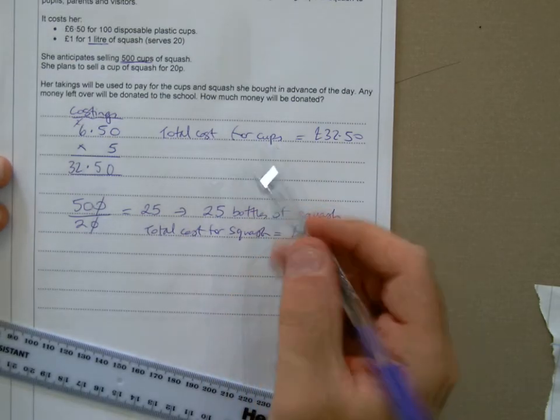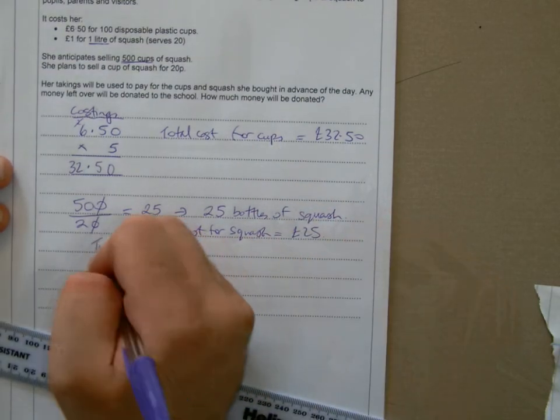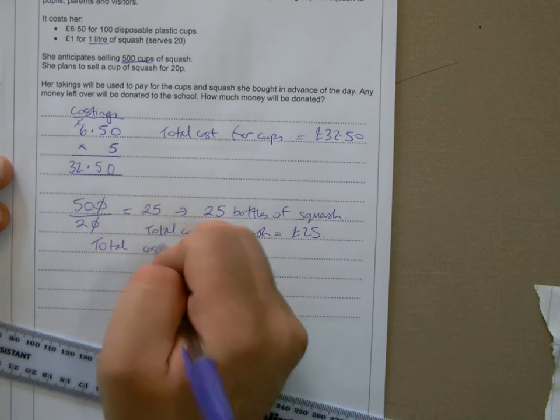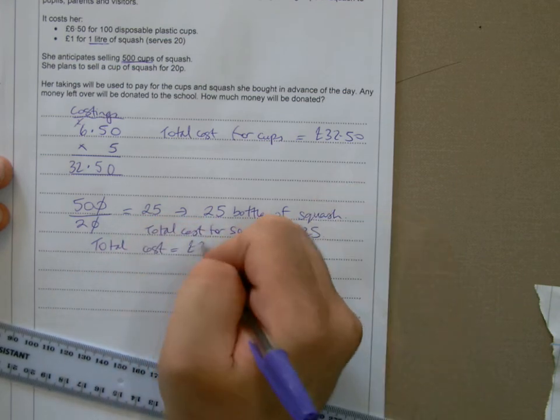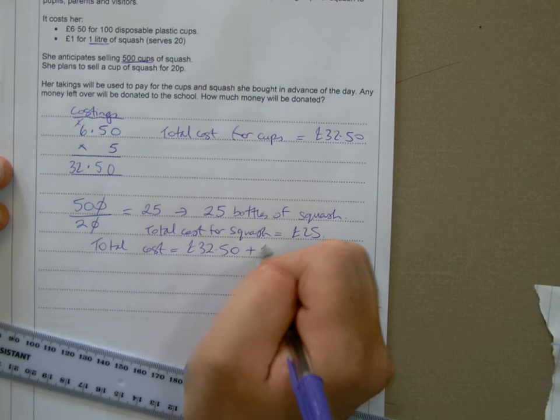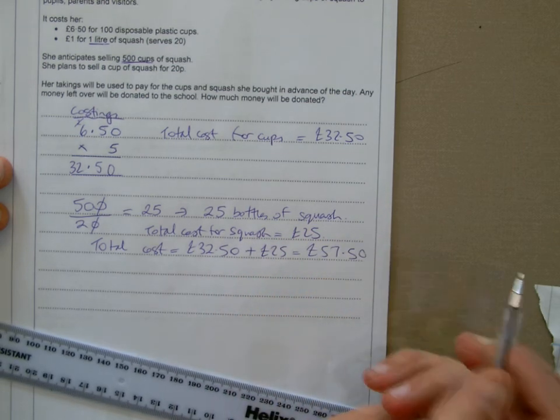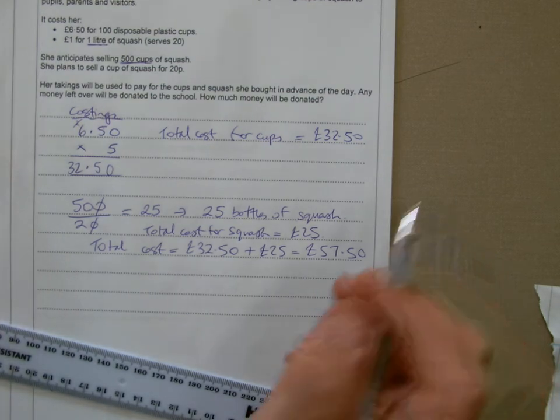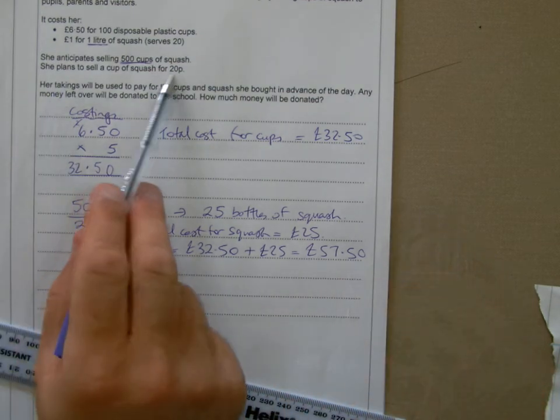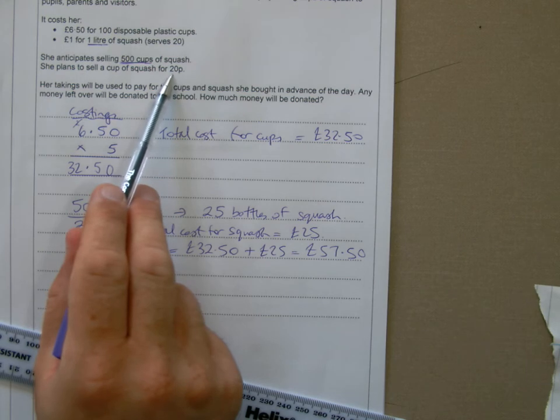So that's it, isn't it? You pay for the cups, pay for the squash. The total cost will be £32.50 plus the £25. So that turns out to be £57.50.